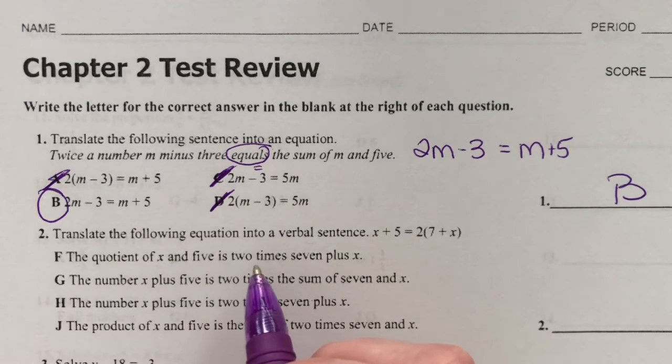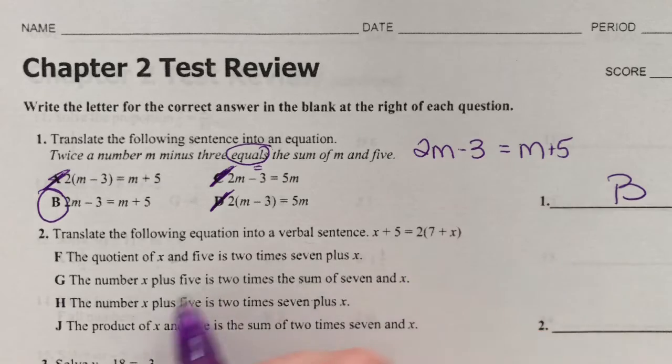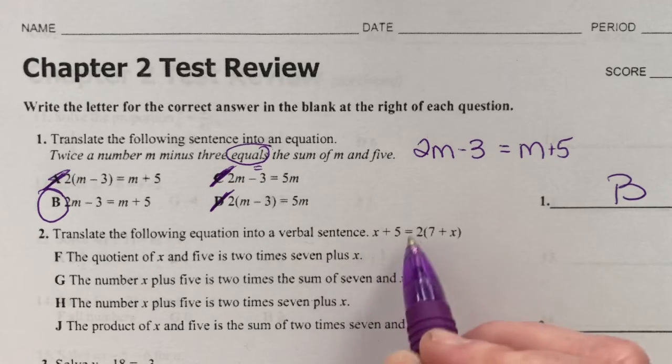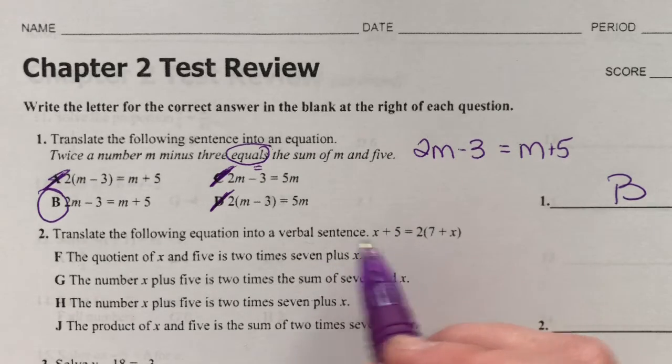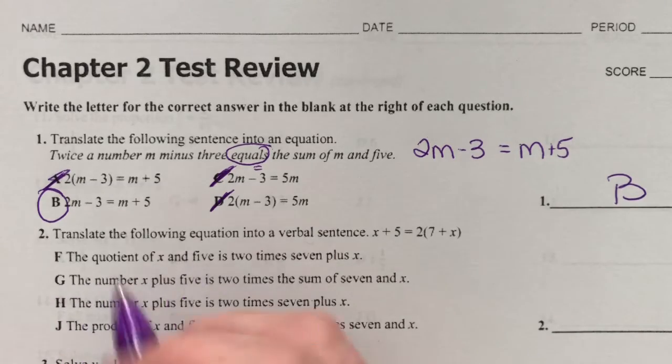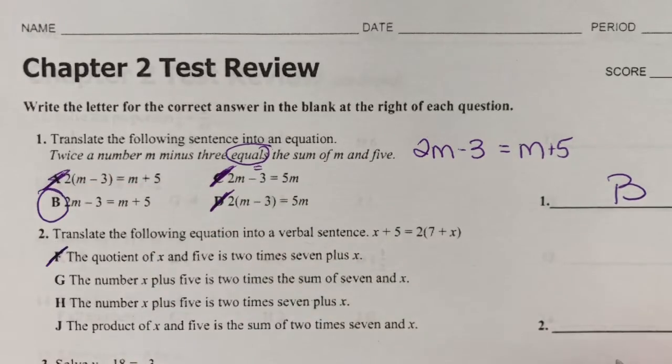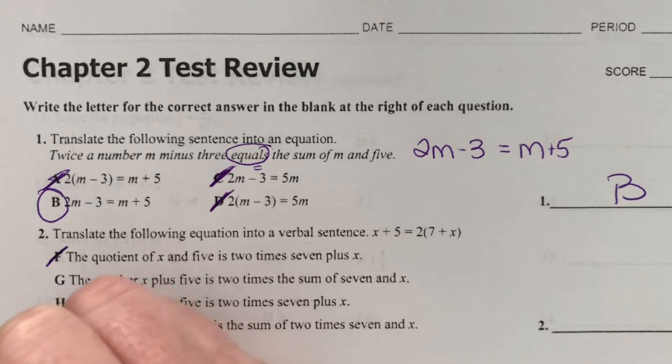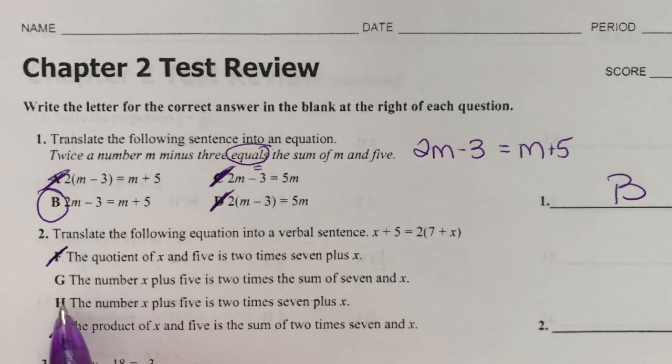Number 2, translate the following equation into a verbal sentence. x plus 5, or the sum of x and 5, something like that. So the quotient of x and 5, that's out, that's division. The number x plus 5, that could work. The product of x and 5, no, that's multiplication. So we're looking at G and H.